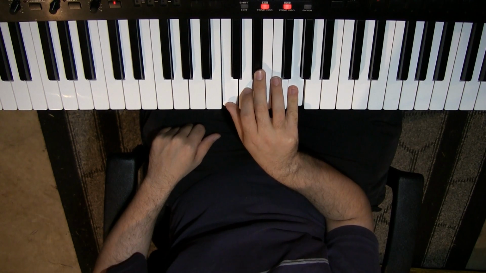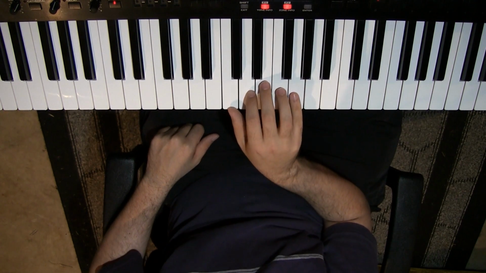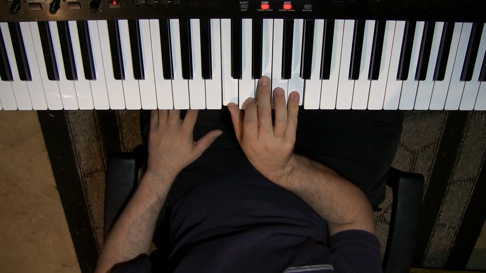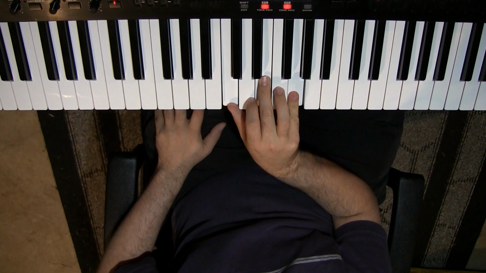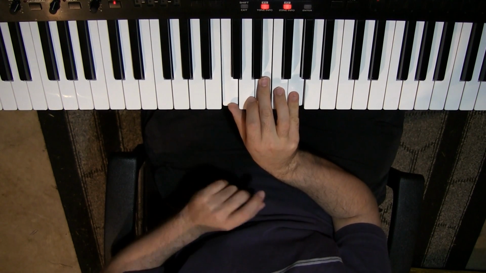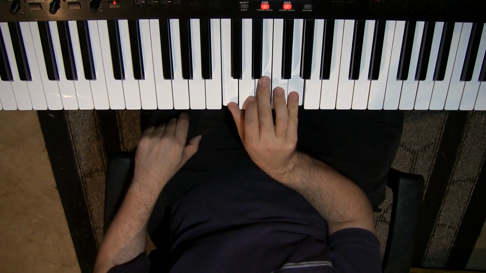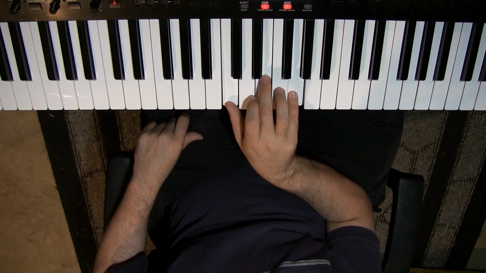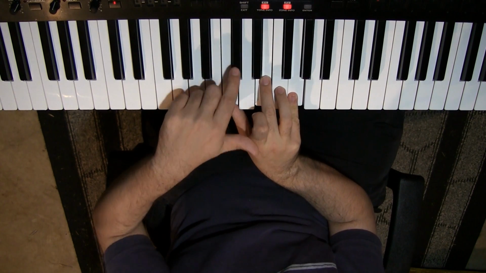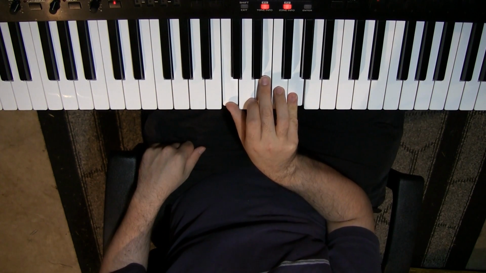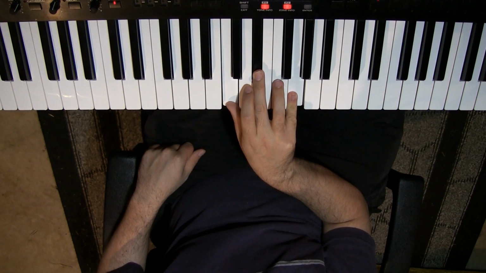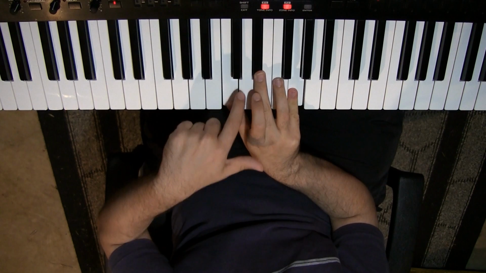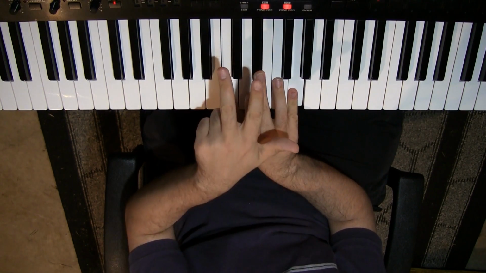Let me explain it this way. We have a C major triad. The only difference between a major triad and a minor triad is that middle note. That middle note, the third, will tell you whether it's major or minor. So if you have a major chord and you want to get to minor quickly without counting the half steps in between, you just lower that third by a half step. That will decrease the amount of half steps between the first and the third from 4 to 3.